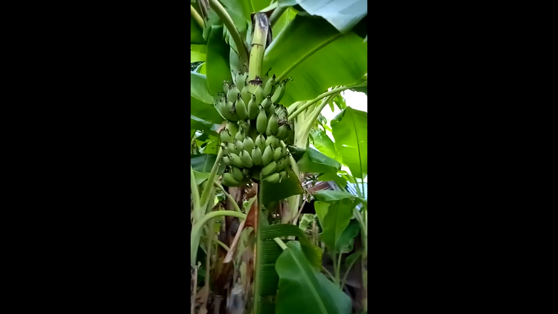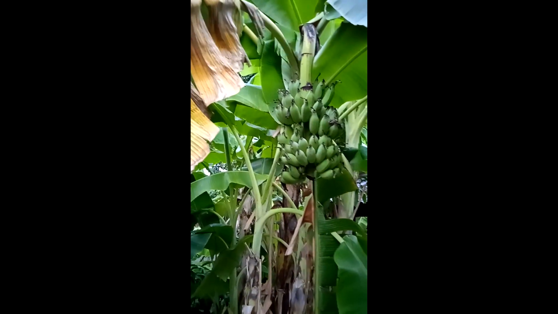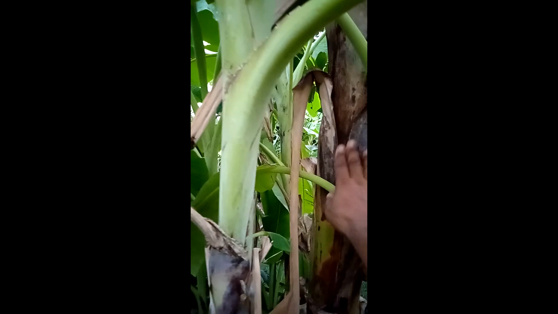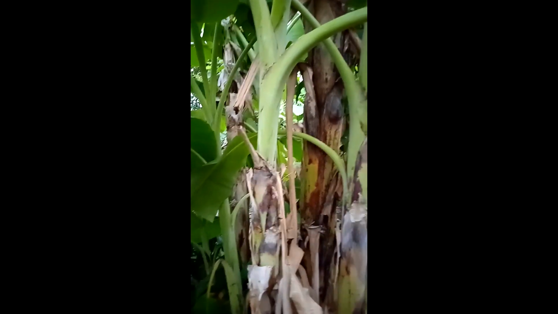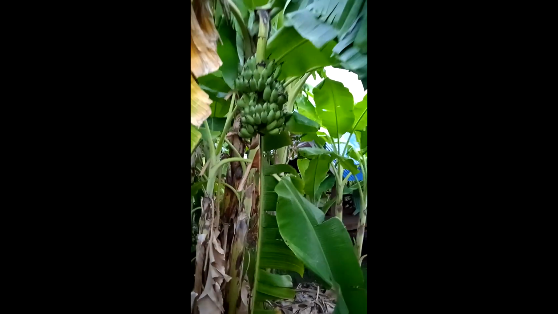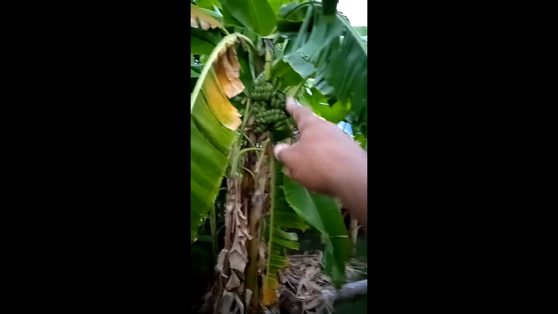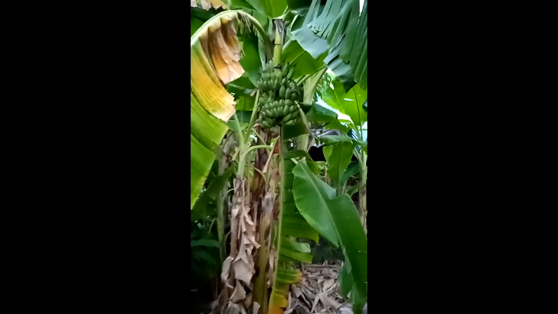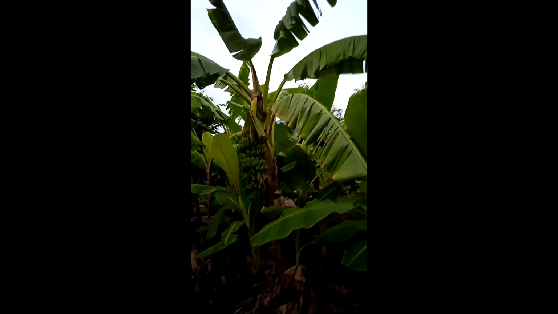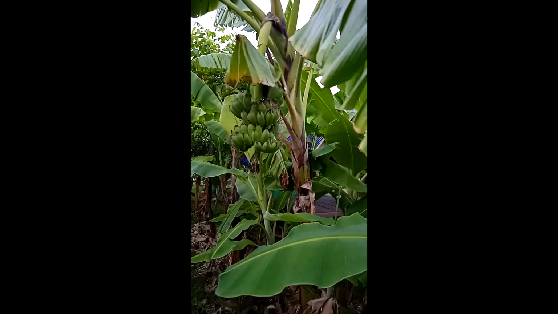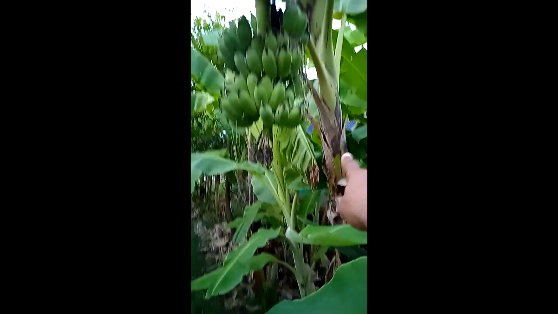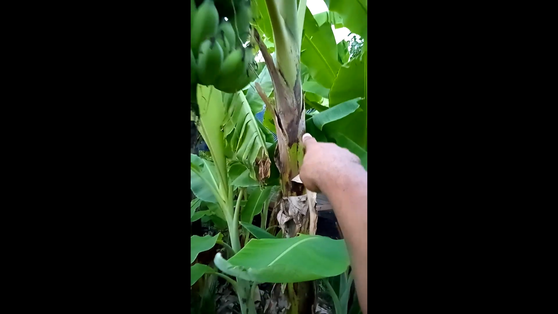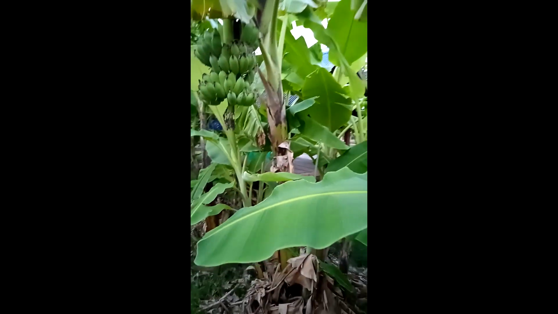All right, so once this banana tree is coming off of this one right here, going down, and you notice that it's surrounded by other trees. What I want to point out is when the tree produces its fruit, it will not produce fruit anymore. Here's another one over here. It will not produce fruit anymore. So this particular tree here, it's on its way to its end.